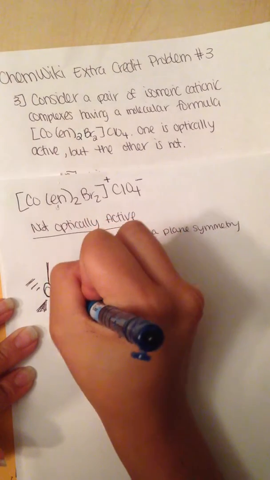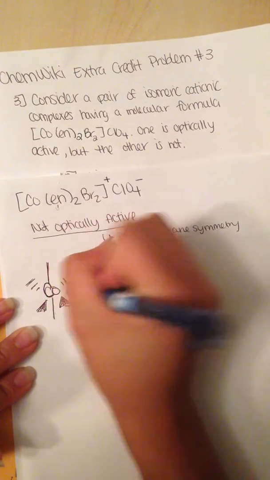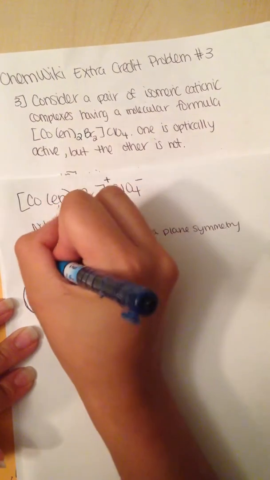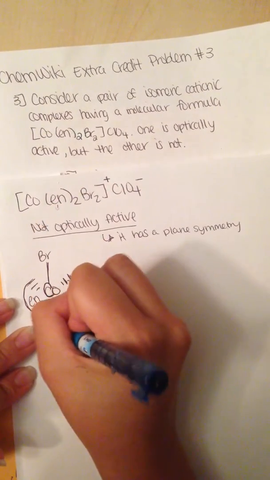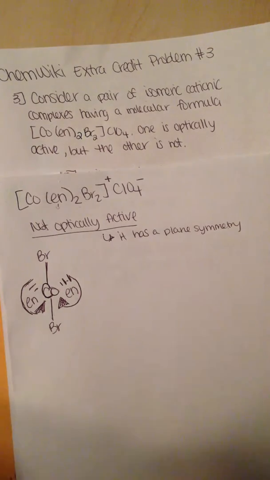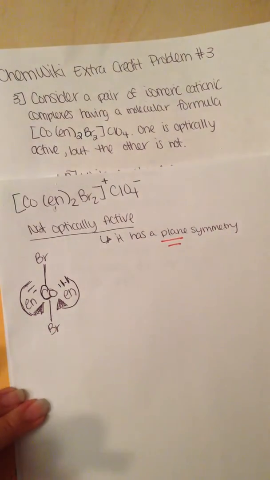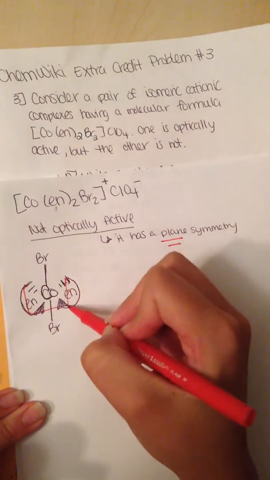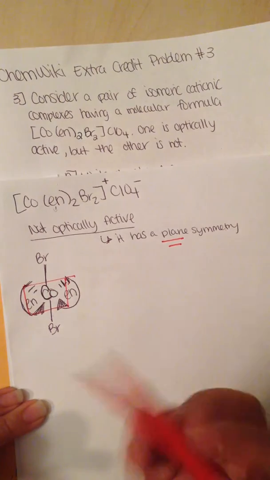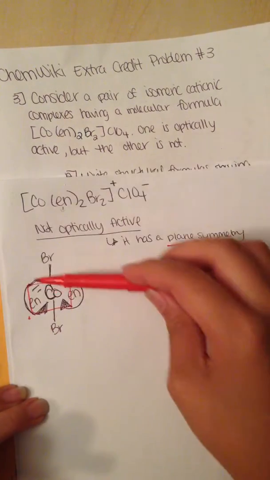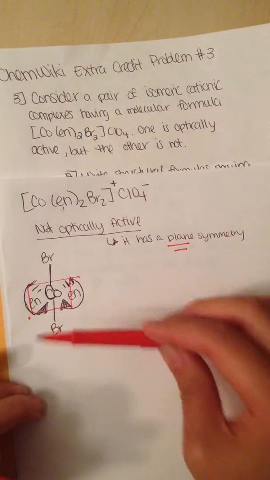So let's draw the ions. Because it bites twice, it's easier to put them on the plane itself. 2 bromides. So this has a plane of symmetry, and we have to make sure it's a plane of symmetry, which is right here. So you would cut the cobalt in half, cutting the ions in half as well. So one of the bromides would be on top and one of the bromides would be on the bottom.